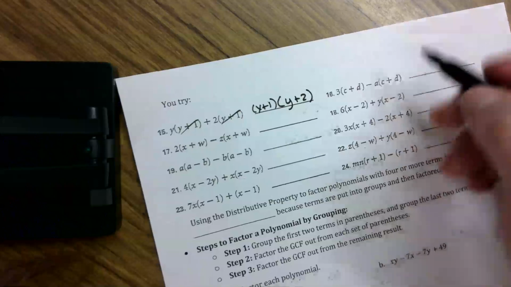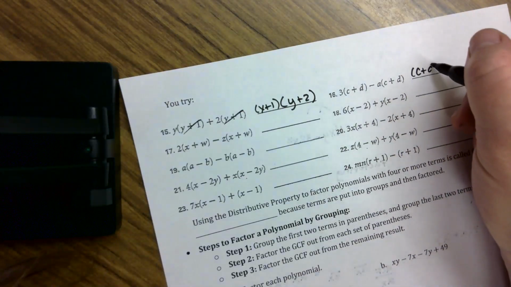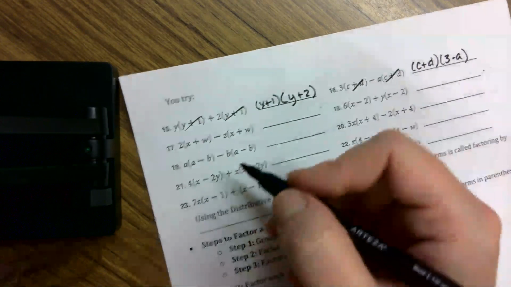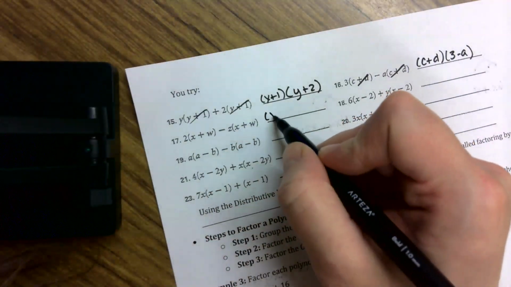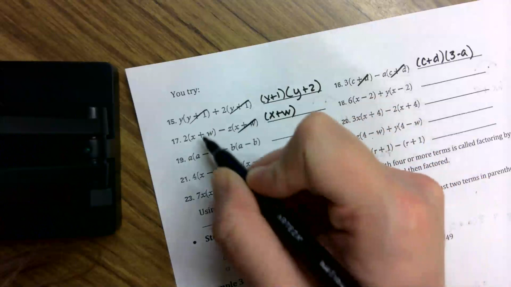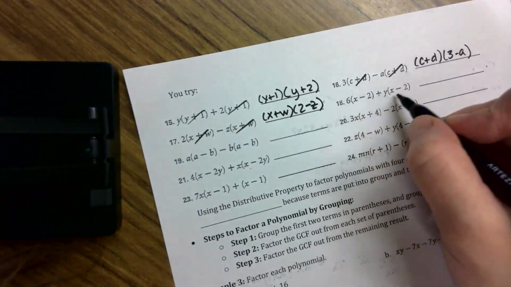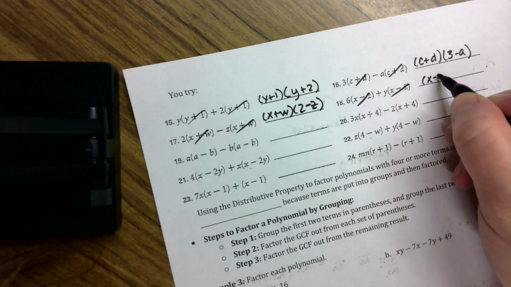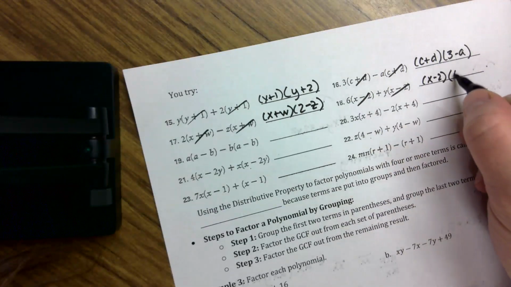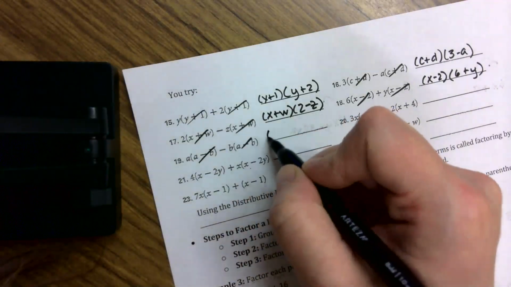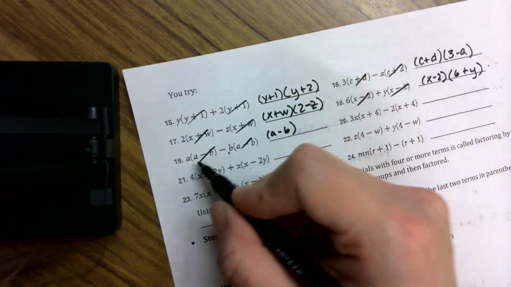I have a c plus d in both. When I remove it, I'm left with 3 minus a. I have an x plus w in both. When I remove it, I'm left with a 2 minus c. I have an x minus 2 in both. Then I'm left with a 6 plus y. But also there's another a minus b.